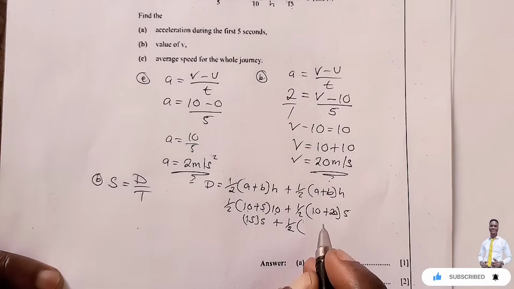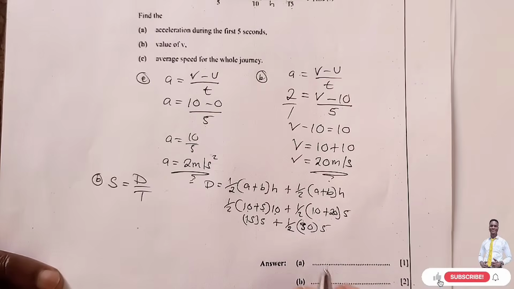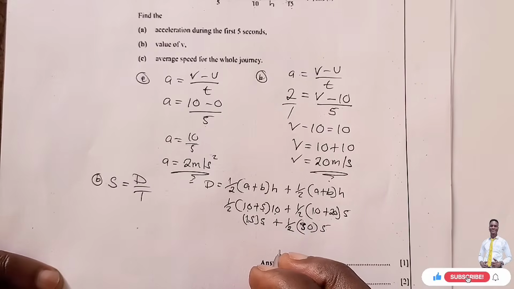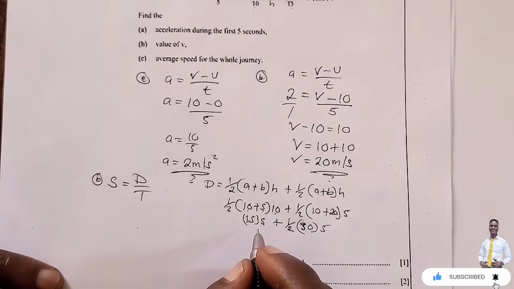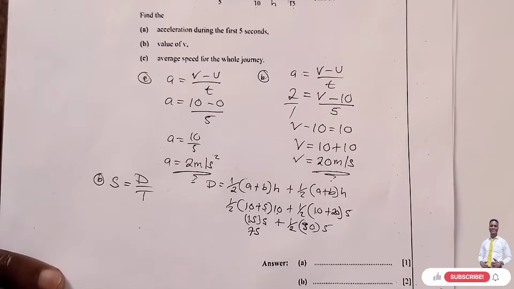10 plus 20, 30, then 5 here, okay? So this times this, 15 times 5, 75, because 5 times 5 is 25, so 5 carry 2, 5 times 1 is 5, plus 2, 7, so 75 here.